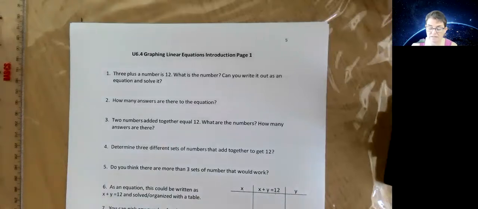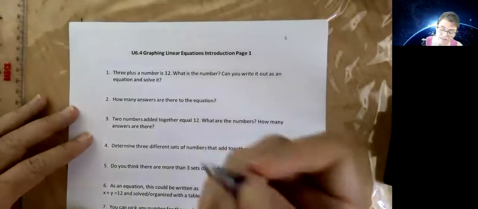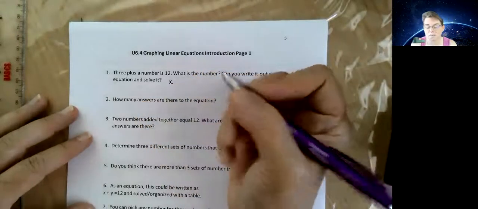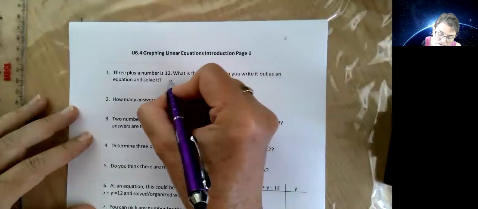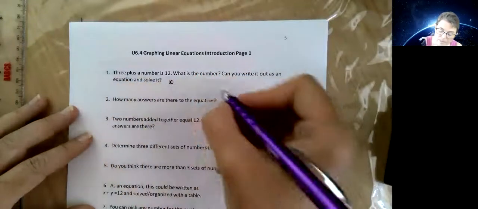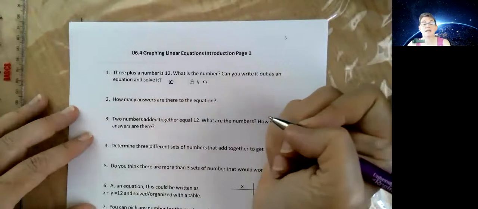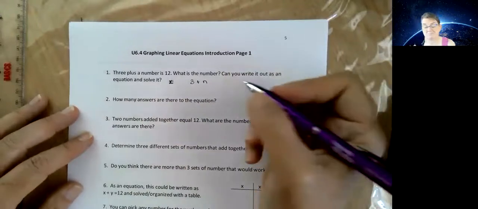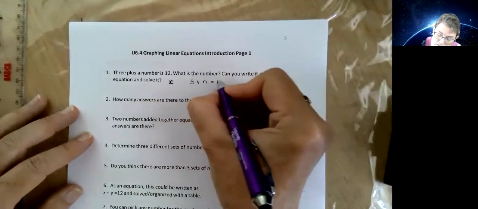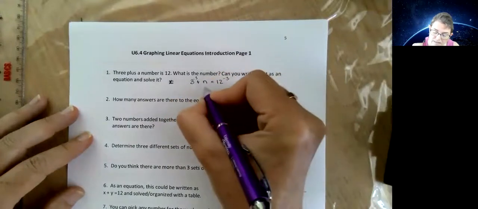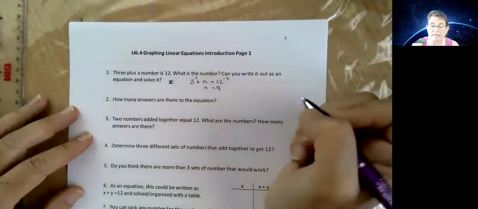What is the number? Can you write that out as an equation? Okay, 3 plus something is 12. It'd be 9, right? Yeah, you knew that. Can you write this out as an equation and solve it? Use whatever letter you want. It says 3 plus a number, so 3 plus n, because it says number, equals 12. Can I solve it? Minus 3, I want n isolated, so n is equal to 9.